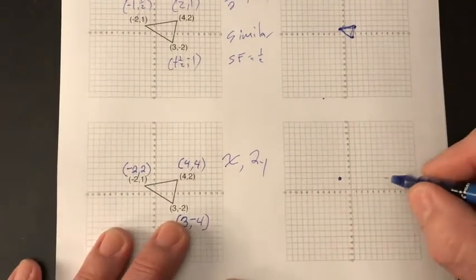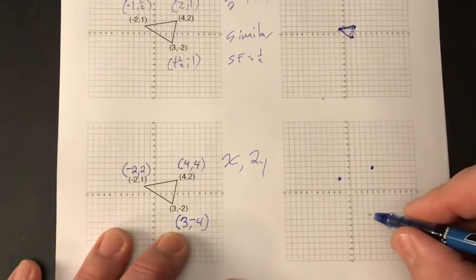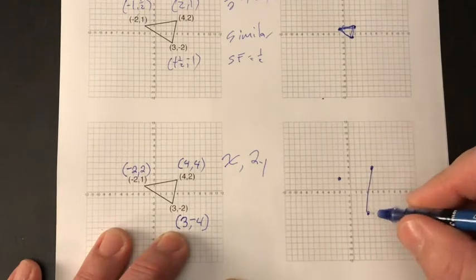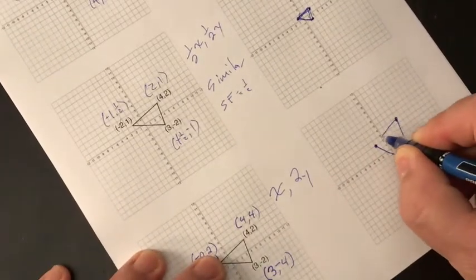There's negative 2, 2 right there. 4, 4 is right here. And 3, negative 4 is right there. And wow, I'm really missing these points. Has something to do with the fact that I'm looking at the screen and not at the paper.